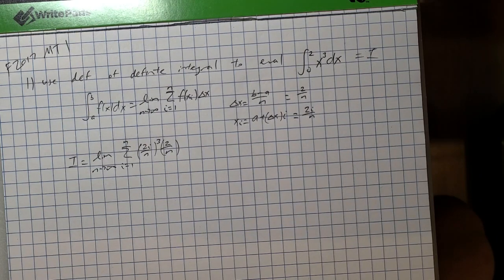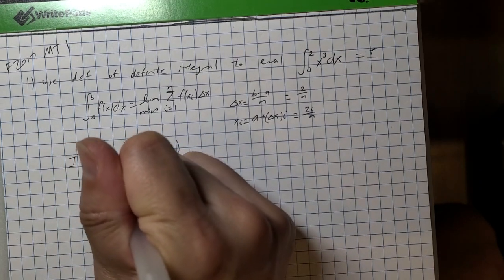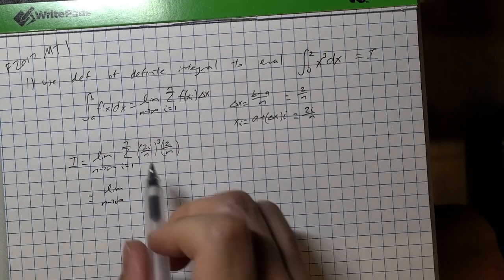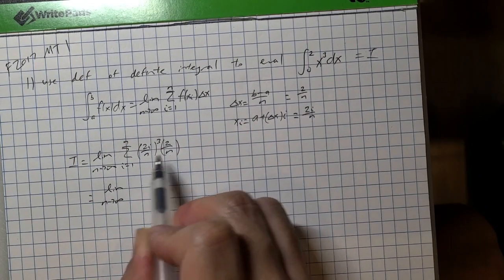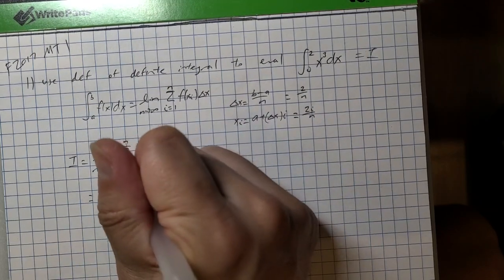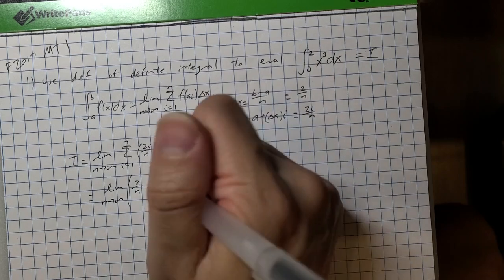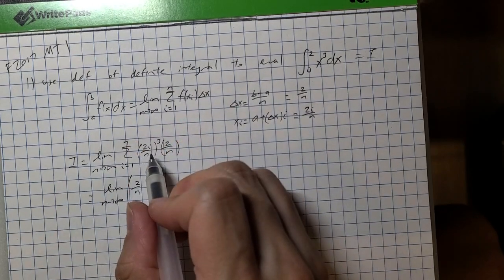So we can rewrite this as the limit as n goes to infinity. This 2 over n does not depend on i, so we can move it out of the summation. We can't move it out in front of the limit yet. Well, we can't do it, period.